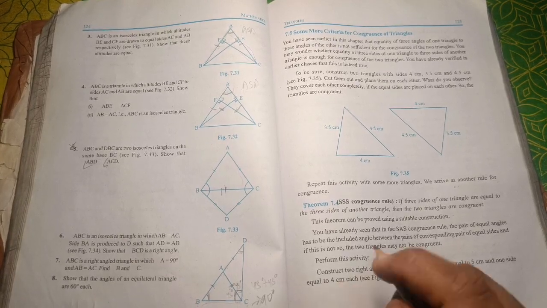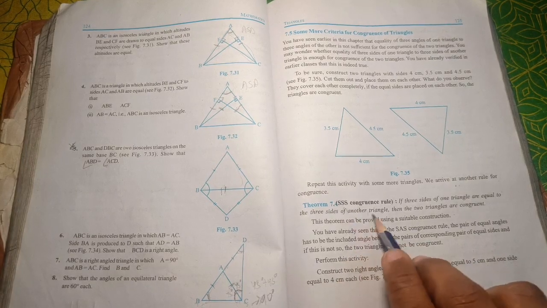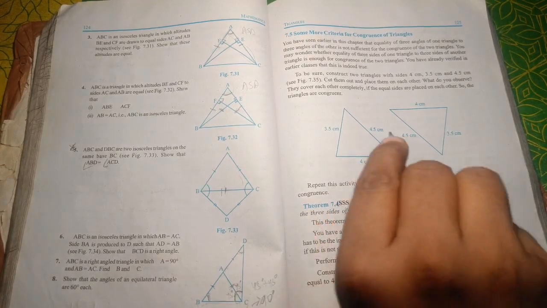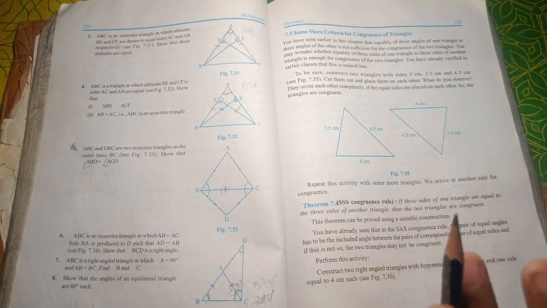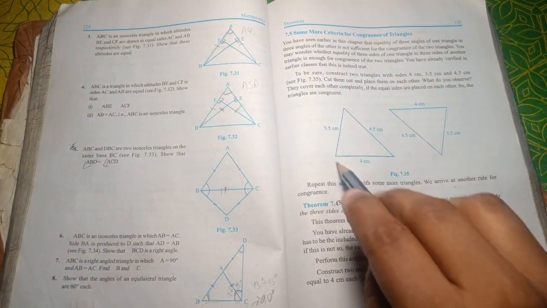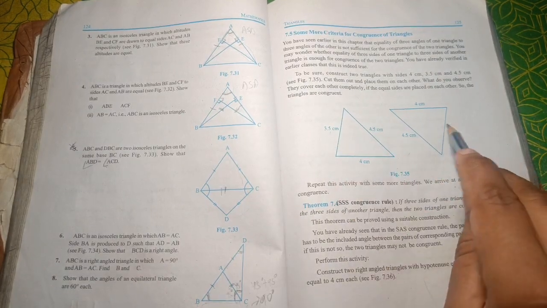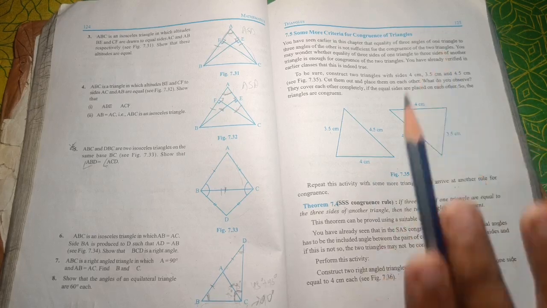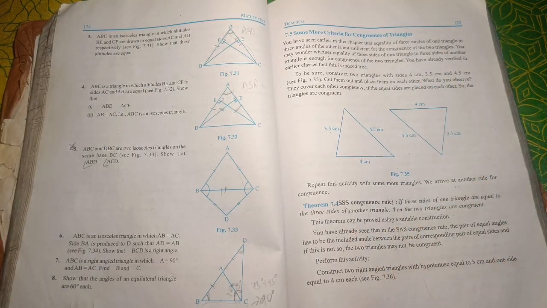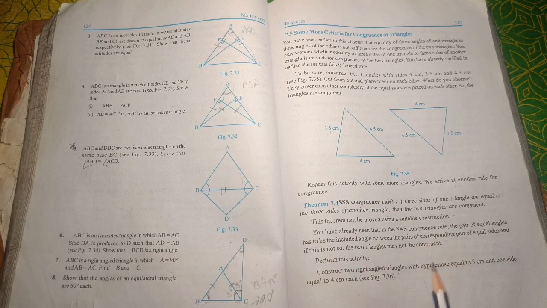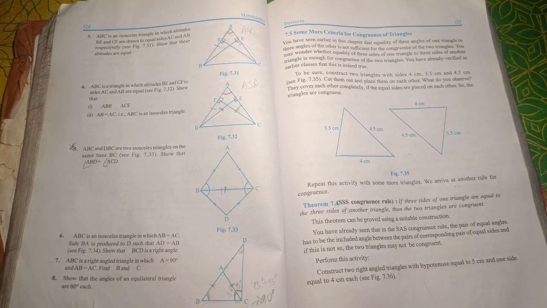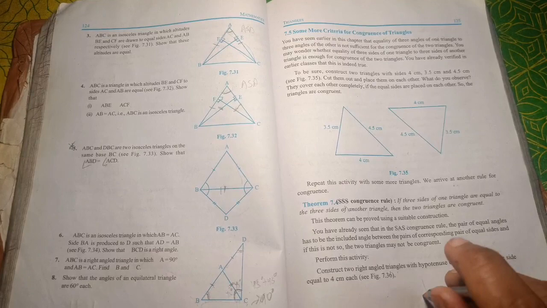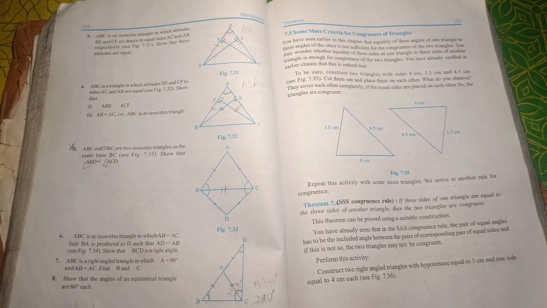In theorem 7.4, we have to prove the SSS rule. We have to prove triangle congruency by the SSS rule. SSS rule means all the sides are equal. Like here, for example, this side and this side are equal, this side and this side are equal, and this side and this side are equal. So by this we have to prove this. All the theorems in this chapter you have to thoroughly revise and remember, because these are the most important theorems you have to learn in this class and again in class 10th.